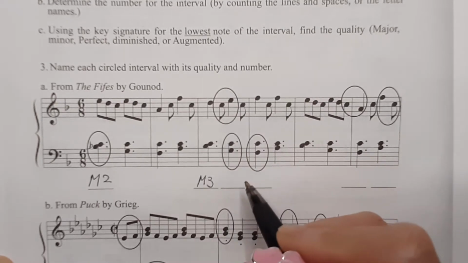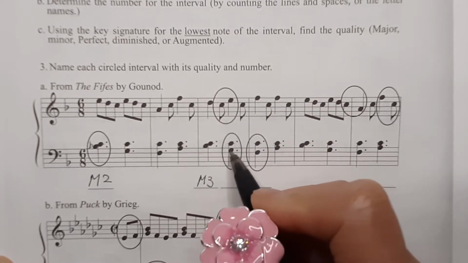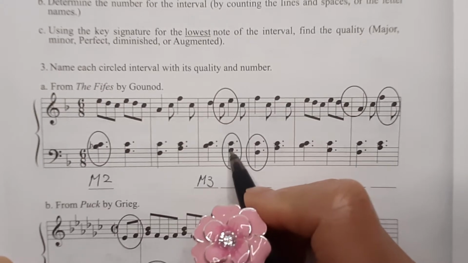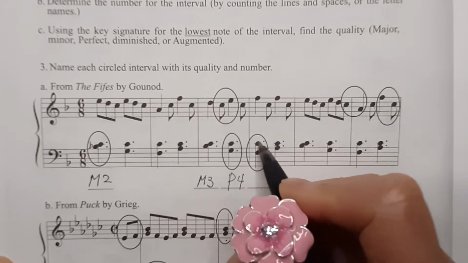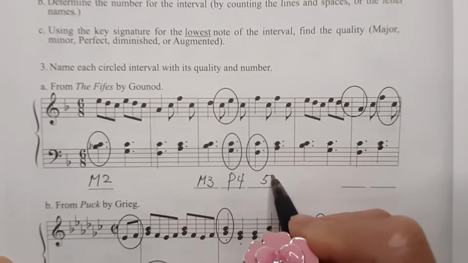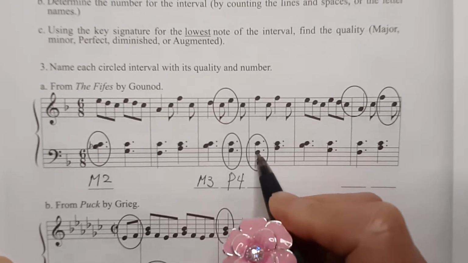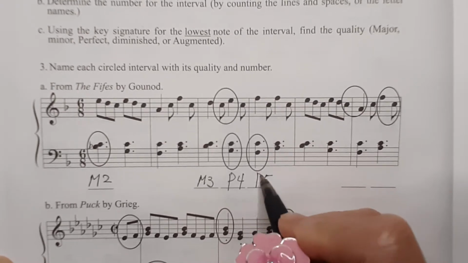G to C. That's some kind of 4th. In the key of G major, there's only F sharp. So this is a perfect 4th. Now F to C, a 5th. In the key of F major, do we have C natural? Yes. So it's a perfect 5th.